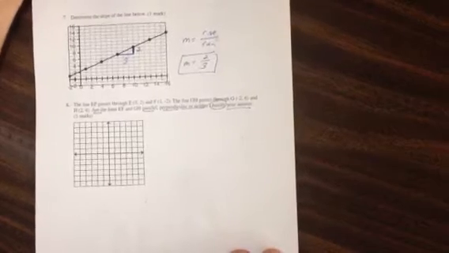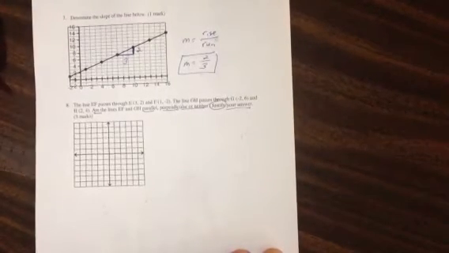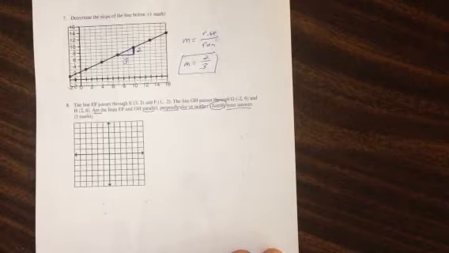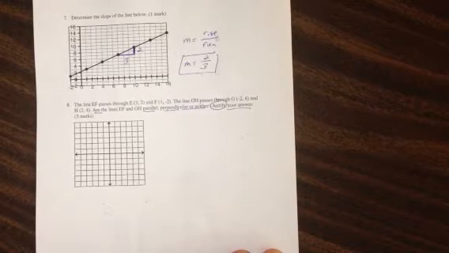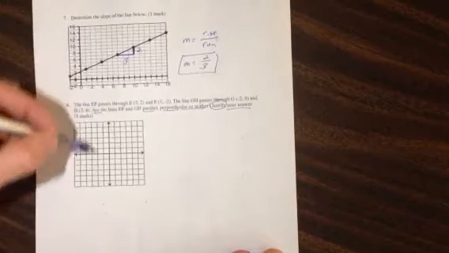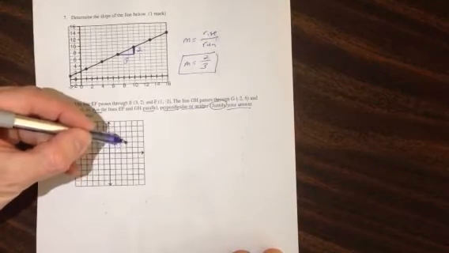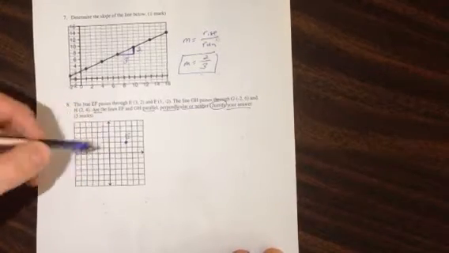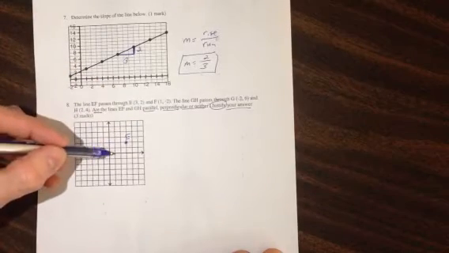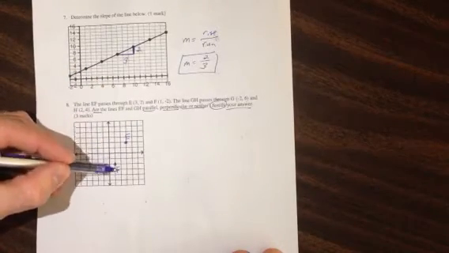Give some sort of explanation why you think this is true. Okay? So we're going to have to say parallel, perpendicular, or neither, and then some comment about the slope. So I'm going to start by putting them on there. 3, 2 is right here, E. F is 1, -2, so 1, -2 is F.